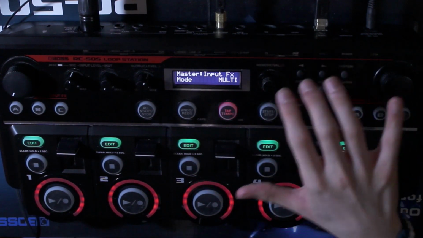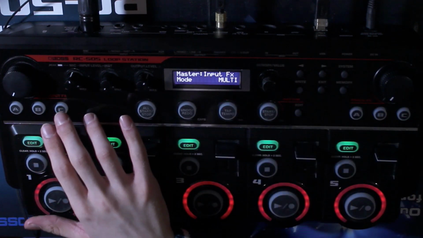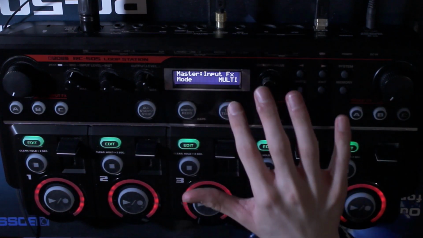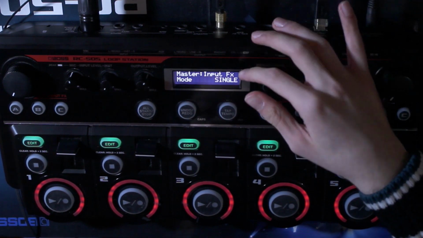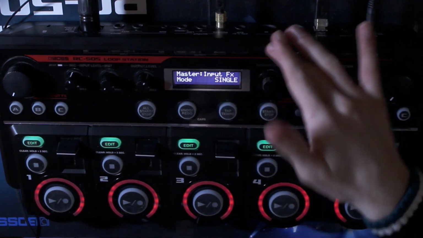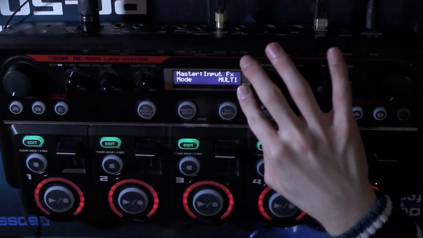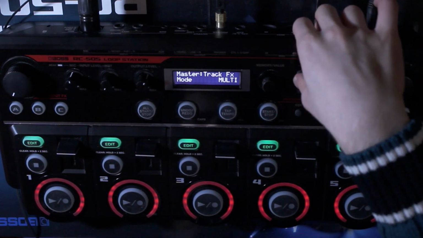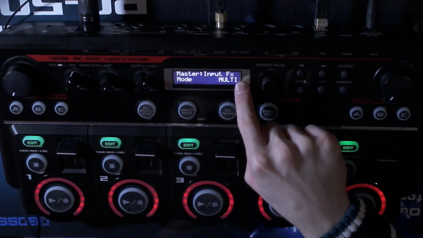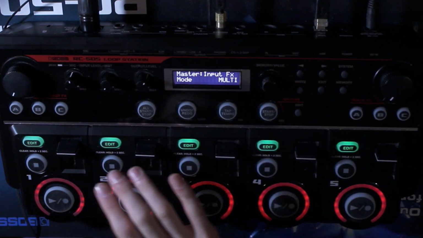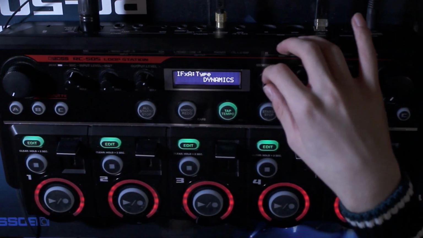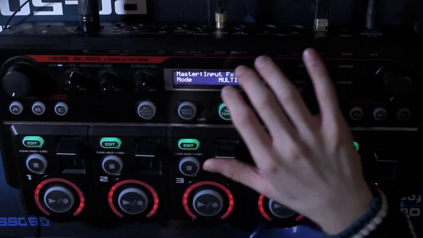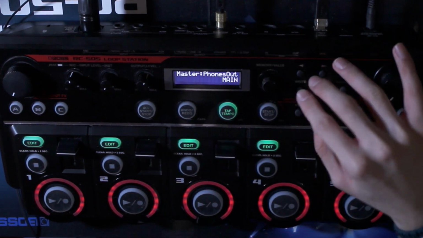Another thing is to set both my input effects and track effects on multi. I mean, you can keep it on single if you want, it's not a problem, but you will clearly see that if you put it on multi, you will have much more possibilities. So yeah, this could be a thing.